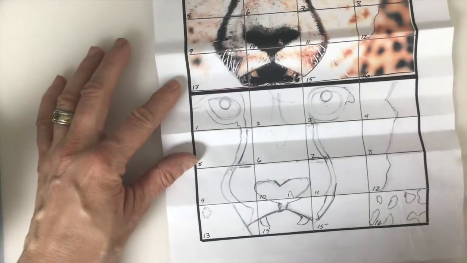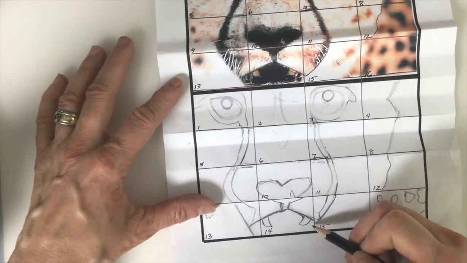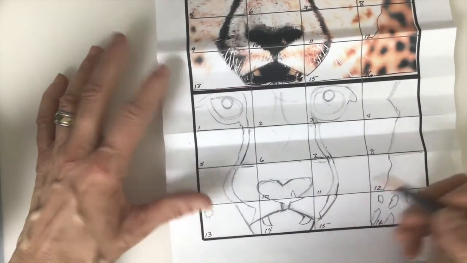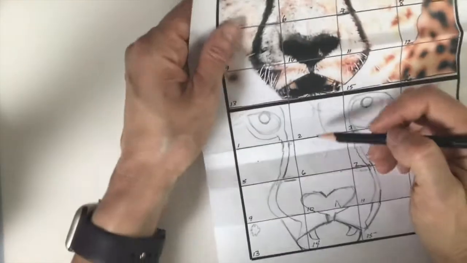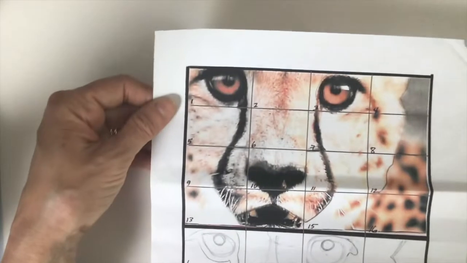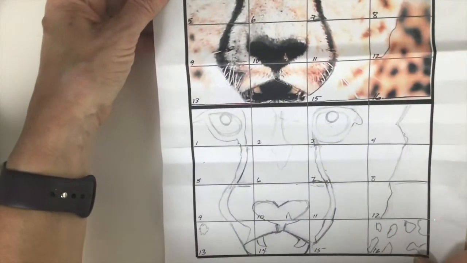We don't need to add a lot, oh, except for right here, just to finish the mouth. We don't really need a lot of extra detail. We can work with this simple detail to shade in what our cheetah face looks like.